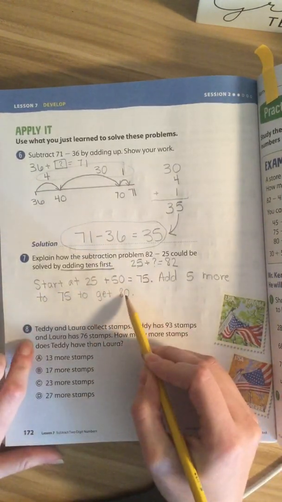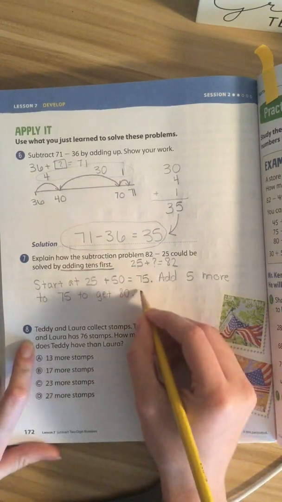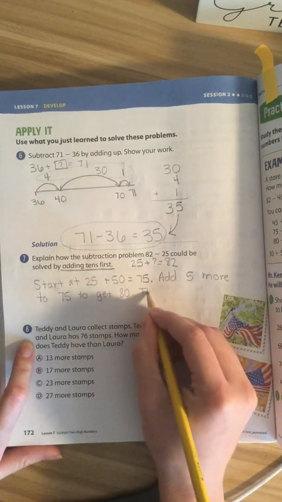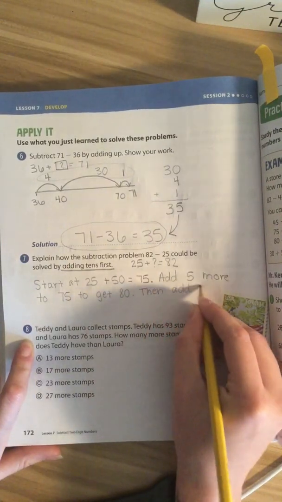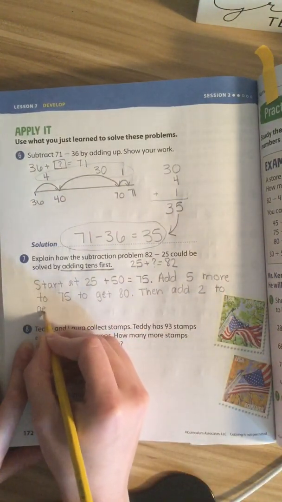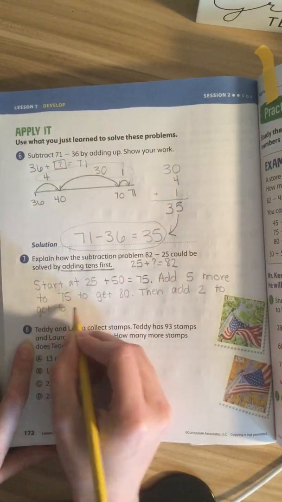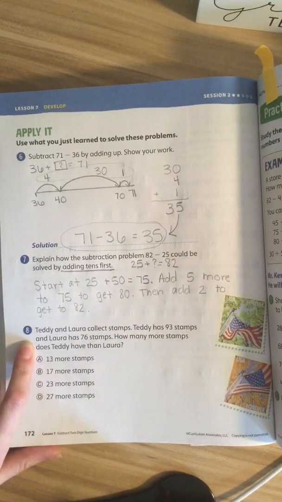And then how many more do I have to add to 80 to get to 82? Then I'm going to add 2 to get to 82. So my last step is I have to add all those numbers.